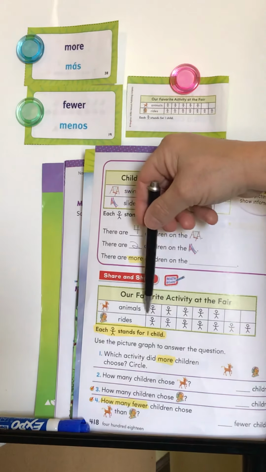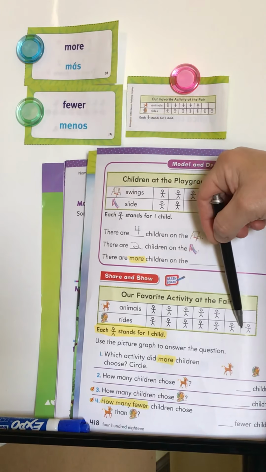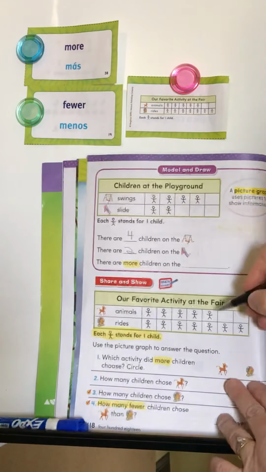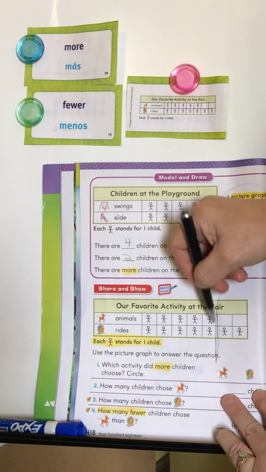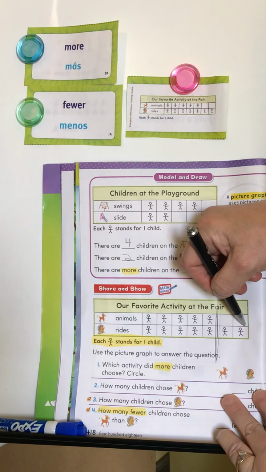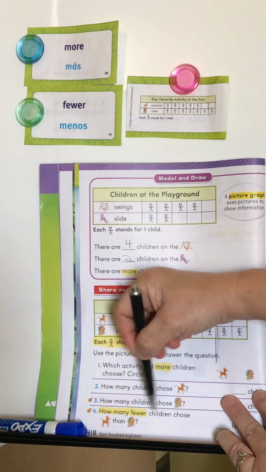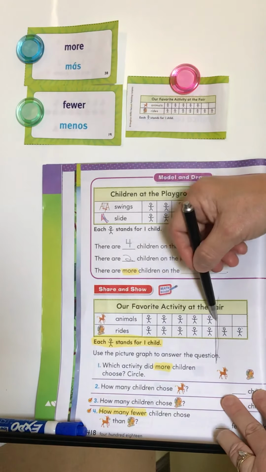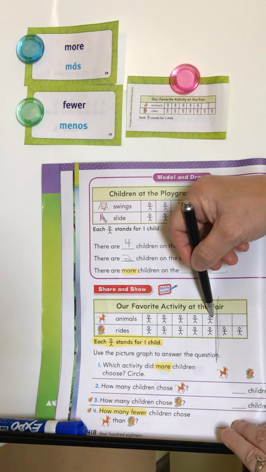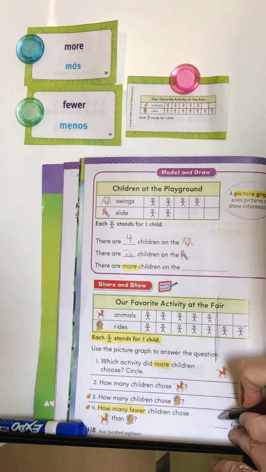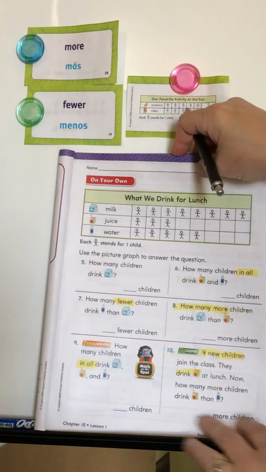Okay, so if I go and look at my graph, it already shows me how many children chose animals and how many children chose rides. I can see that if I draw a line right where they stop matching, up to here they all match. This one means there's 2 more children that chose rides, but it says how many fewer chose animals. So I could see, oh, well, 1, 2 fewer chose animals than rides. So I would put 2 here.